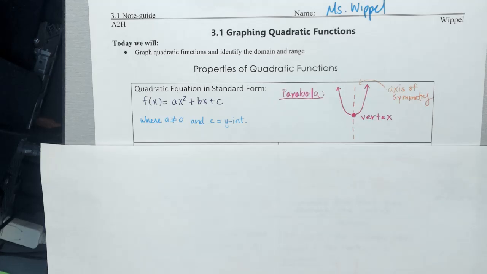Okay, so in 3.1 and in chapter 3, we're going to be talking about quadratics. You have graphed quadratics before. They're a parabola, so we have a U shape. One thing we're going to find on the parabola is the vertex. The vertex is either the highest point or the lowest point. And then you have what's called the axis of symmetry that goes through the vertex.